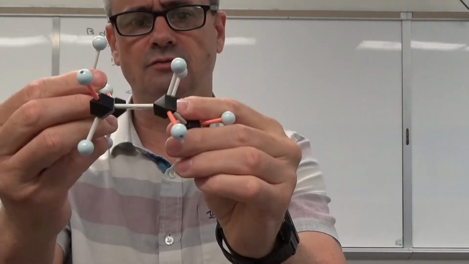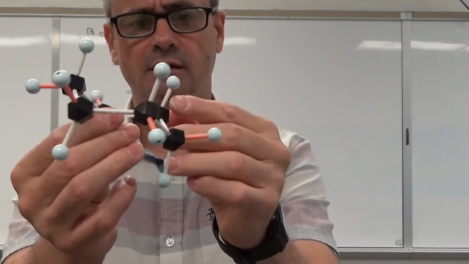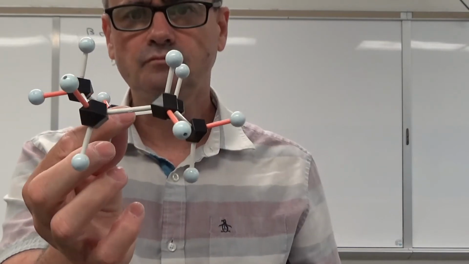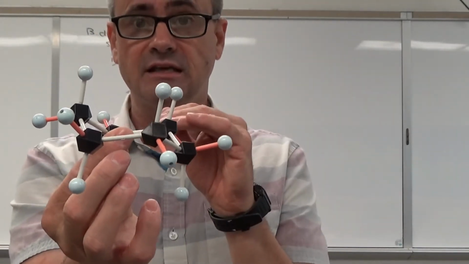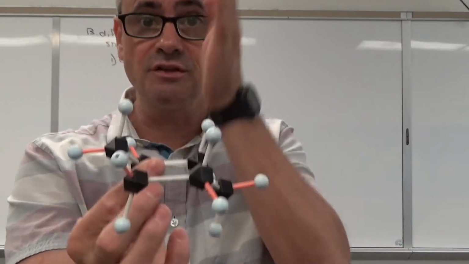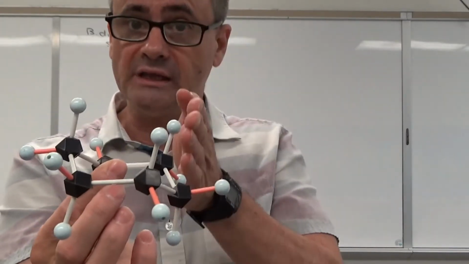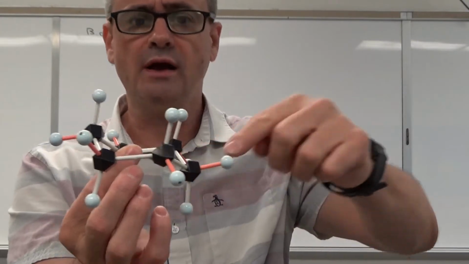Now, here's a really cool thing about a chair flip. When we did a chair flip, all the things that were in the axial positions, the things that were running vertically, switched to equatorial positions.